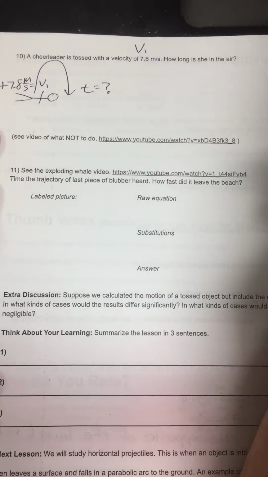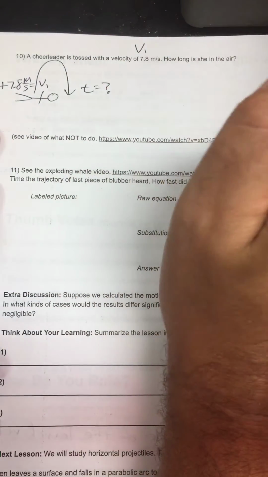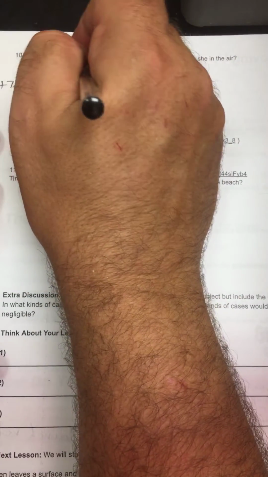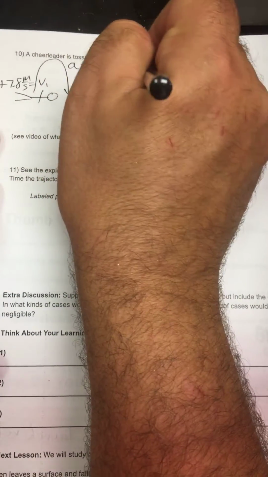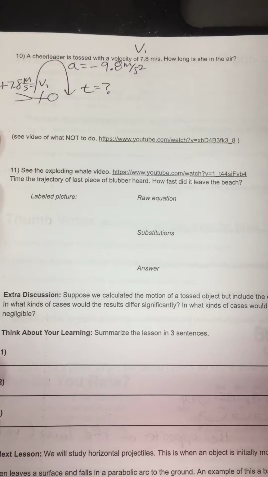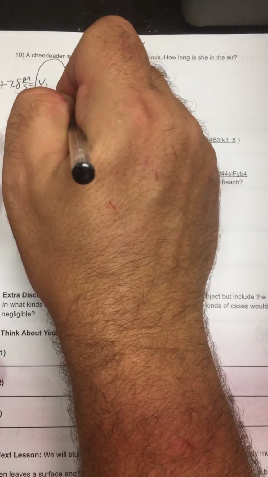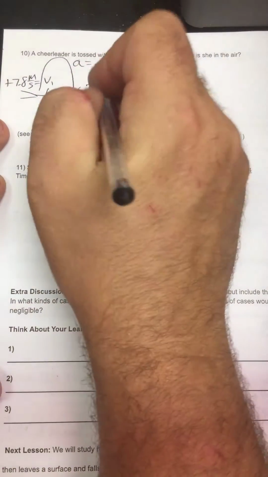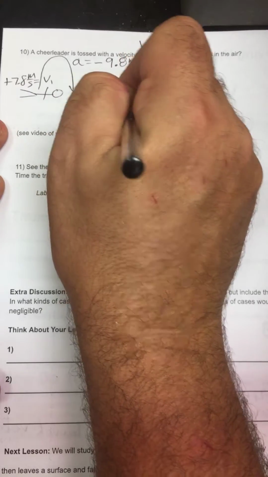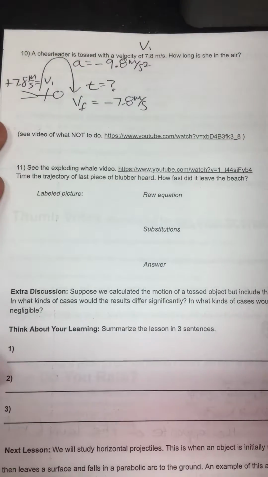It appears that we don't know anything else. But actually, in the situation, there's a couple other things that we can write down, even though they're not explicitly written in the story problem. We know that for the whole time going up and down, the acceleration is negative 9.8 meters per second squared. And we also know that the final velocity is going to be the same as the initial, just a different sign. So it's going to be negative 7.8 meters per second for the final velocity. So that's all that we know and what we want to know.